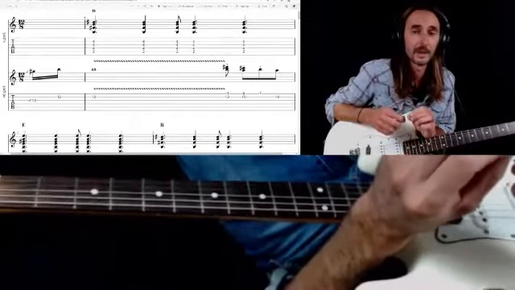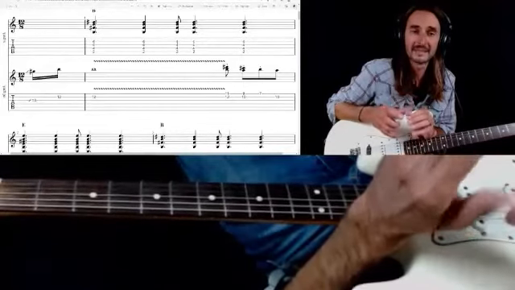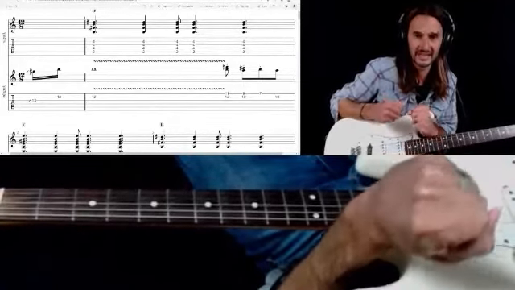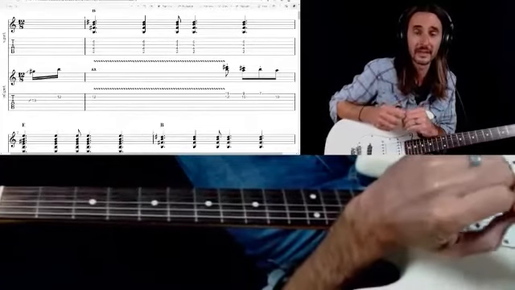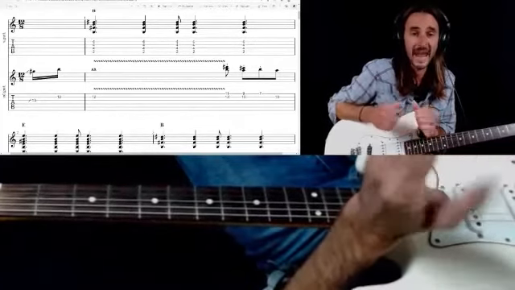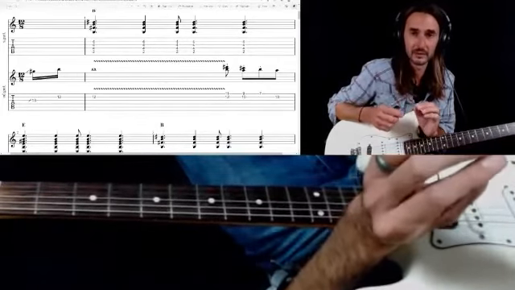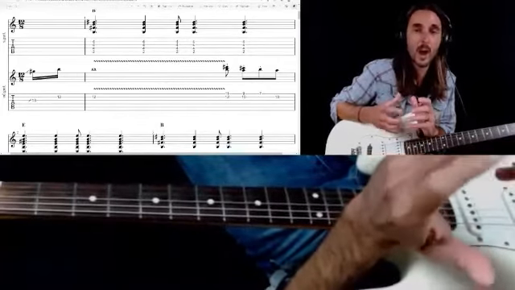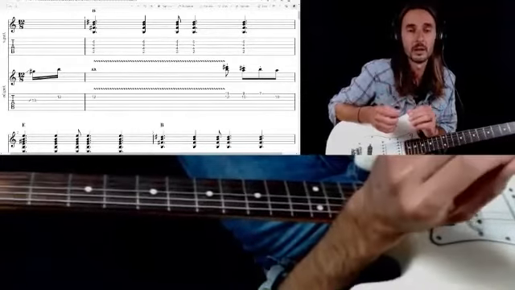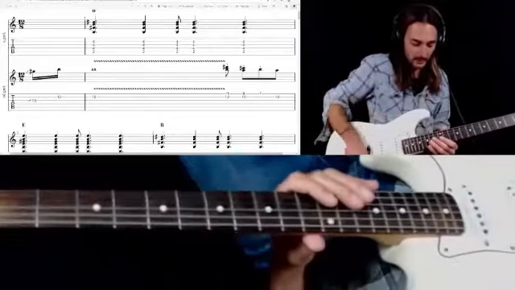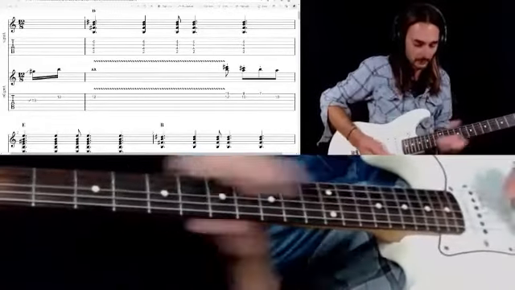But the goal is not necessarily that. That's why I sent you guys the tab so that you could really study and get the licks down and all the articulations after the lesson, but to really just kind of get the theory of it. Why does it sound good? What's he doing here, right? Okay, so again, right away hits the root note.